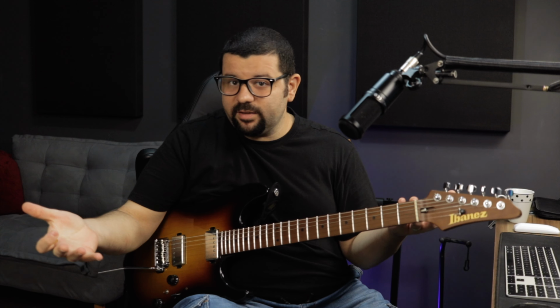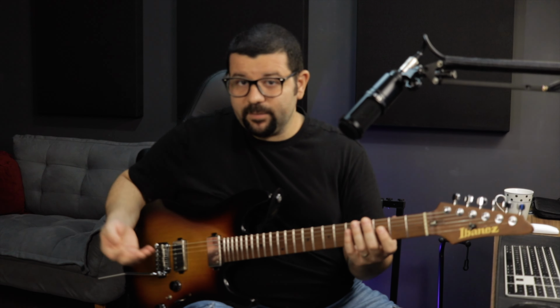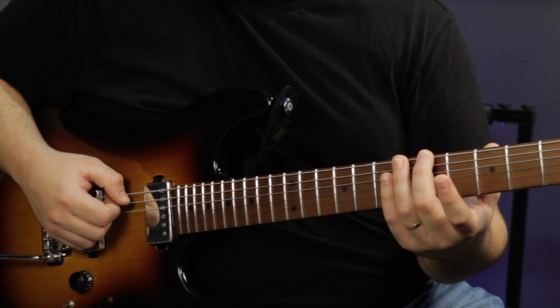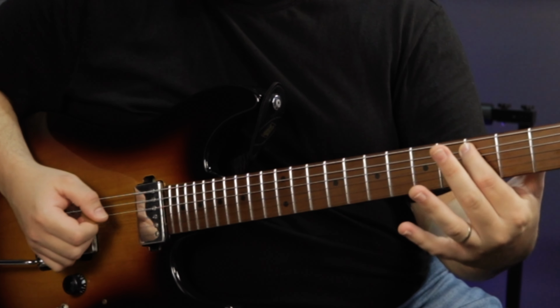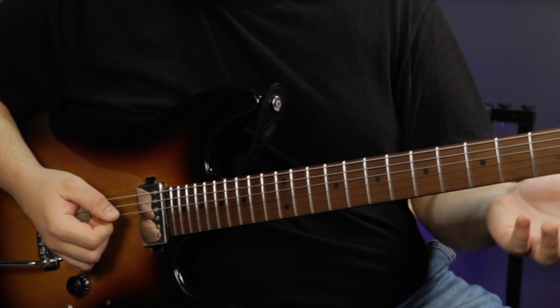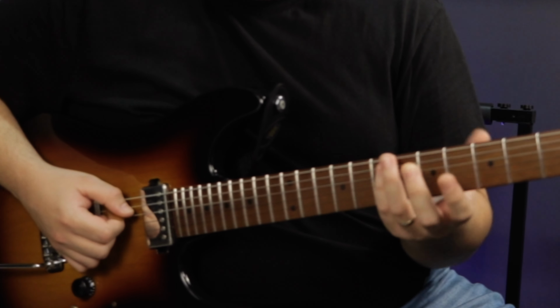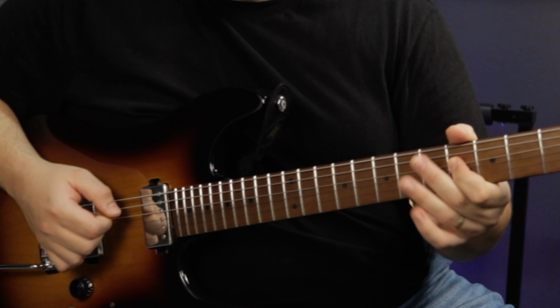Now, as the major scale, right? Because Ionian and major scale, they're the same thing, just 2 different names. And the intervals are 1, 2, 3, 4, 5, 6, and 7. Okay, so 1, major second, major third, perfect fourth, perfect fifth, major sixth, and major 7.